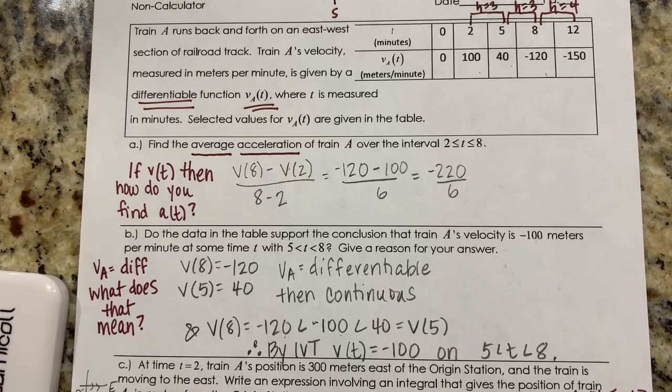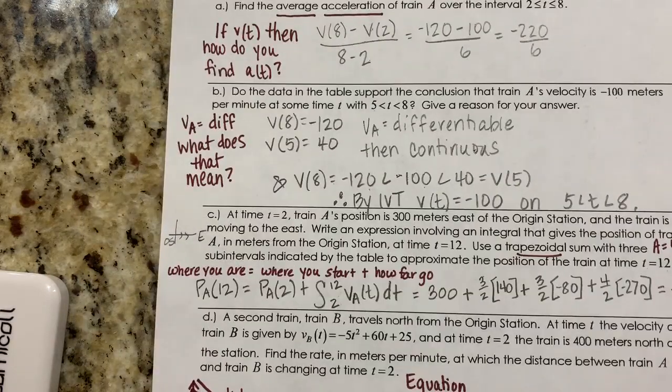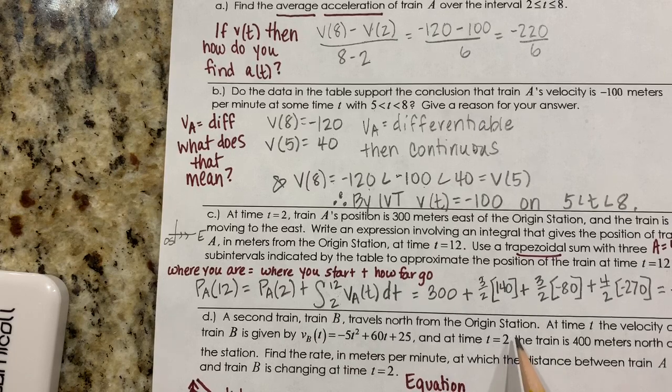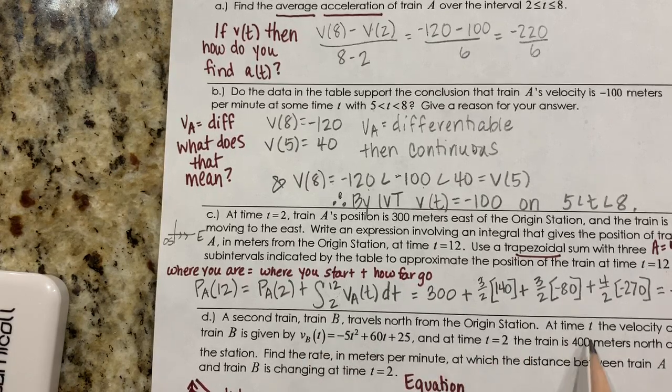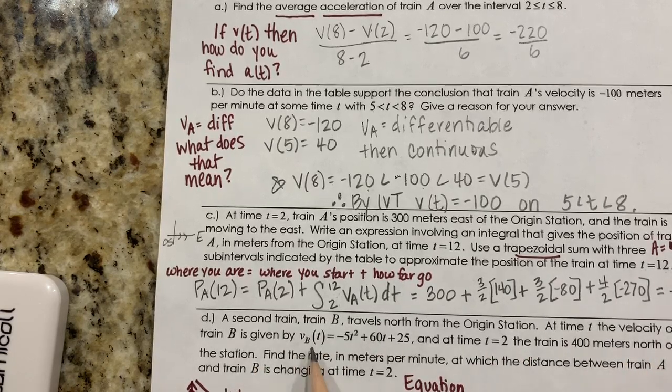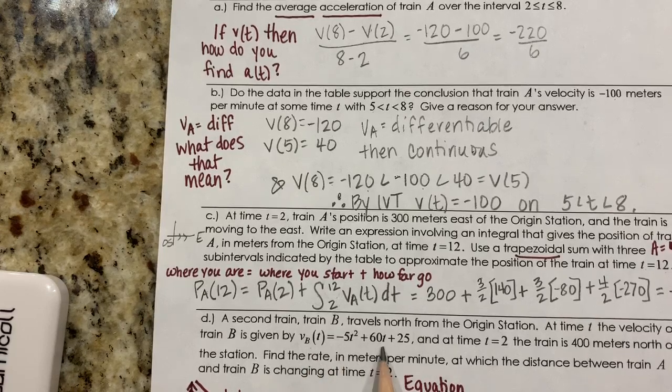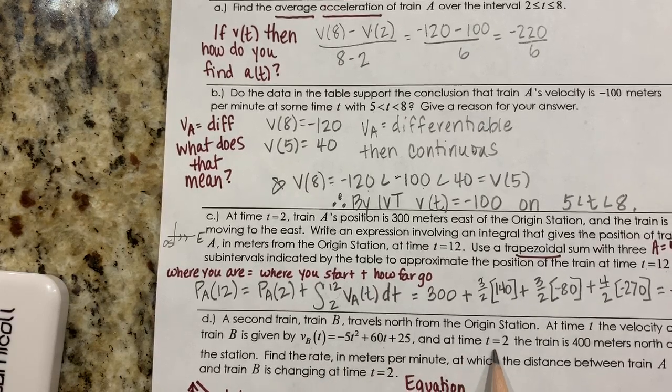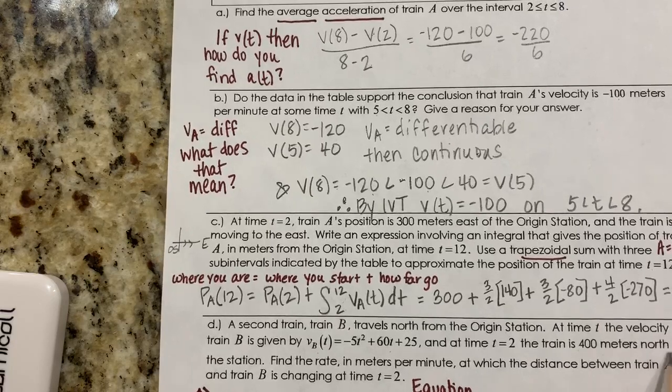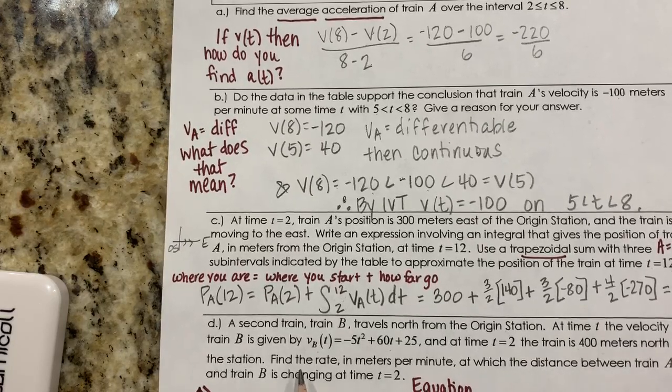Now, most of the reason I did this one is for part D. A second train, B, travels from origin station. At time t, the velocity of this train is given by this velocity function. At time equals 2, the train is 400 meters north of the station.